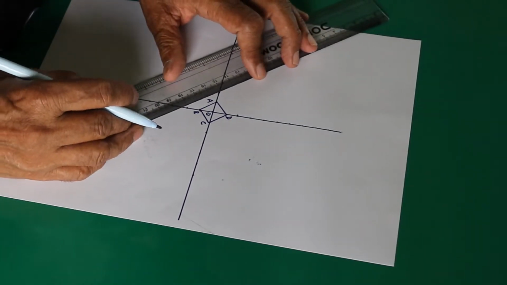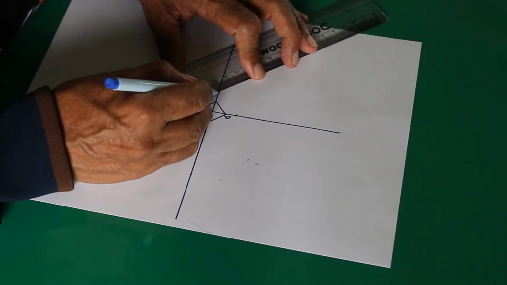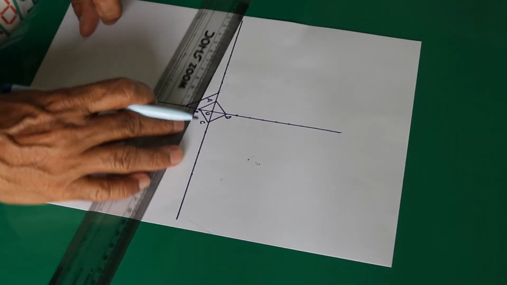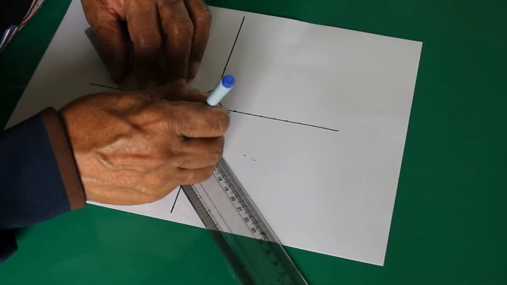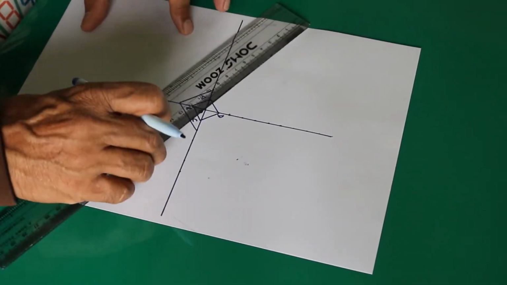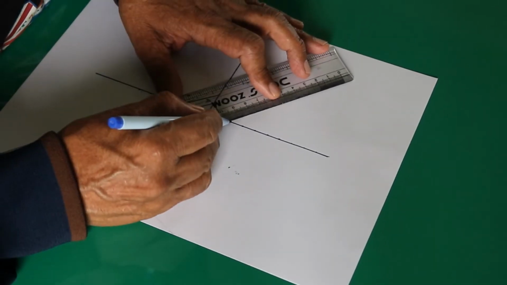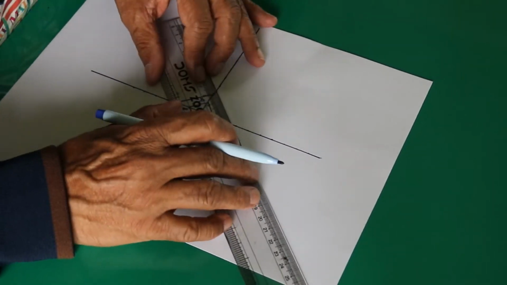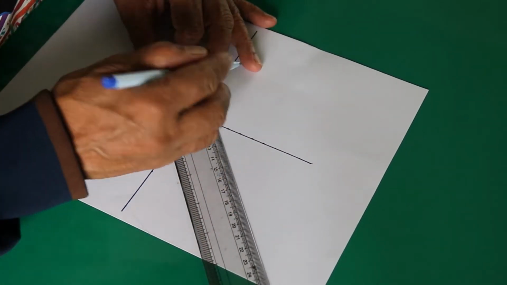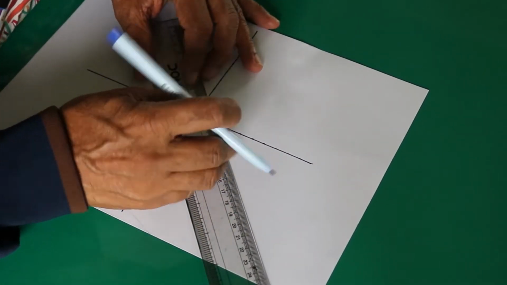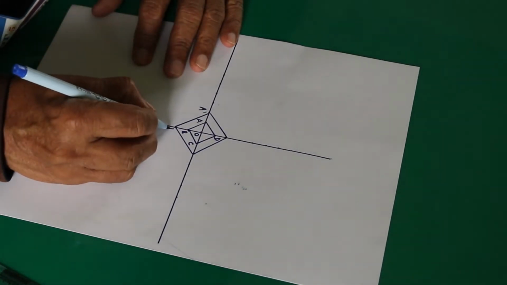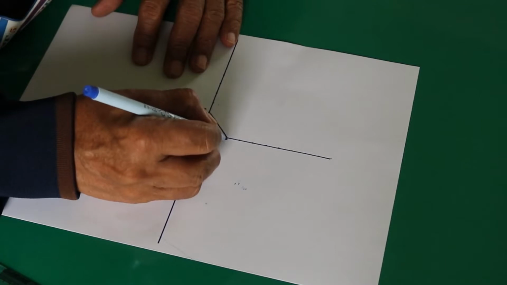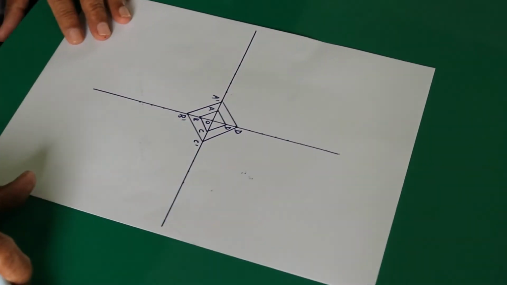That's why if we draw this way, we get another square. We can name it as A dash, B dash, C dash, and D dash. We have 2 squares over here.